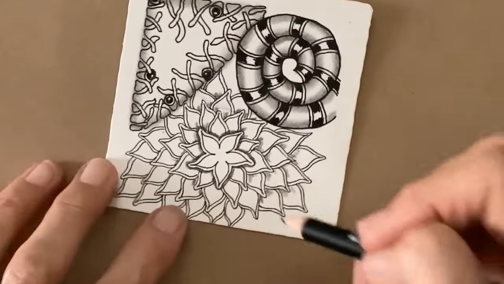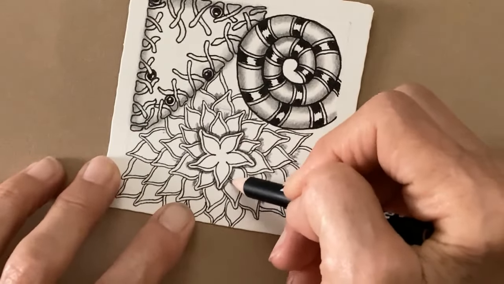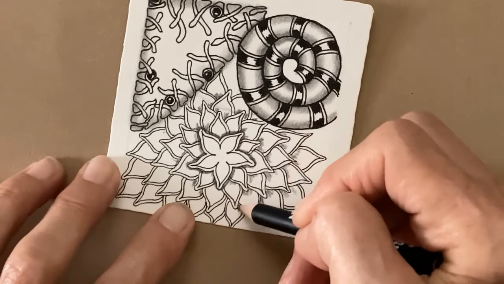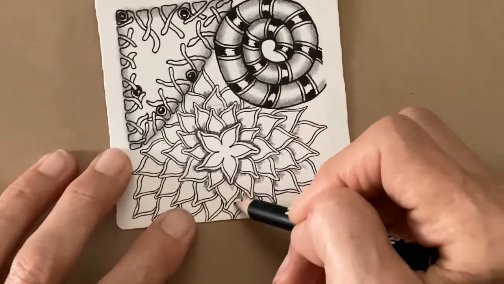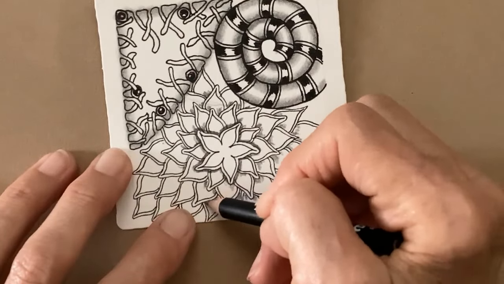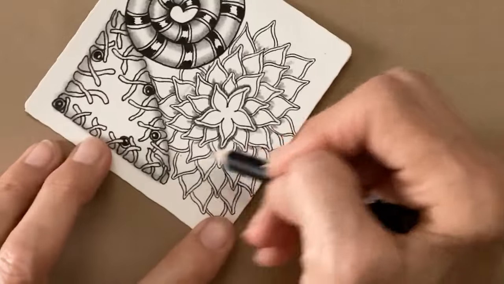Okay, so I'm just going along the base of each of these little flowers, or petals, leaves, whatever you want to call it, and adding a little graphite to show that they're going behind another petal.